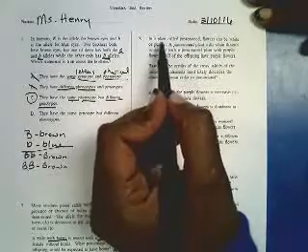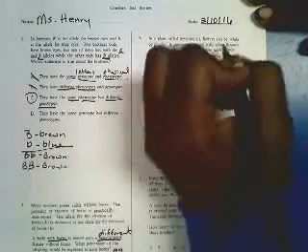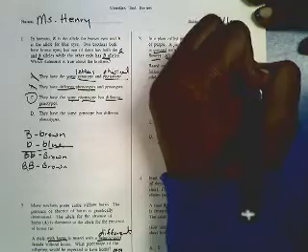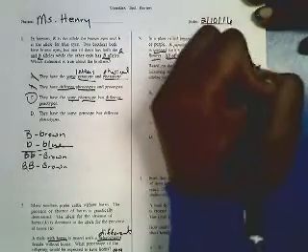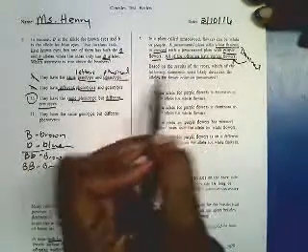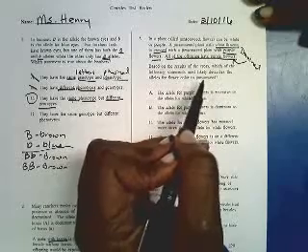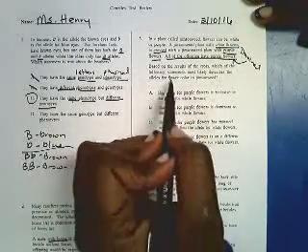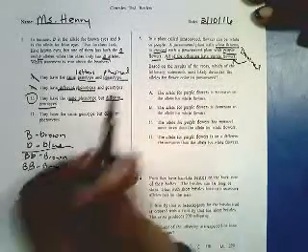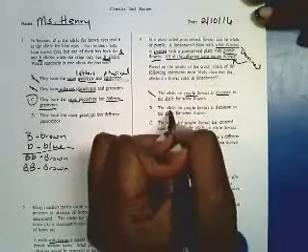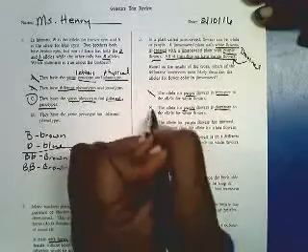Whole bunch of words. There's a plant. Flowers can be white or purple. The plant with white flowers is crossed with a plant with purple flowers. All the offspring are purple. Based on the results of the cross, which of the following statements most likely describes the alleles for the flower color in Jimson weed? The allele for purple flowers is recessive. No. The allele for purple flowers is dominant. Yes.